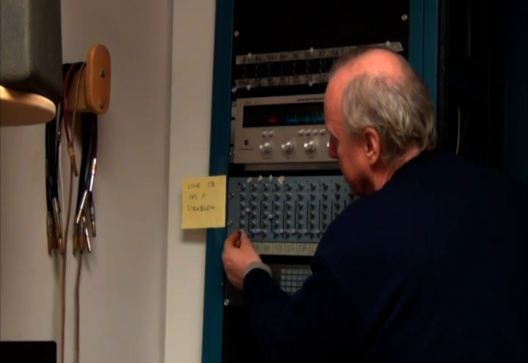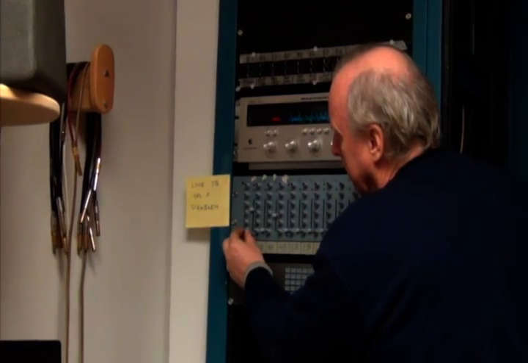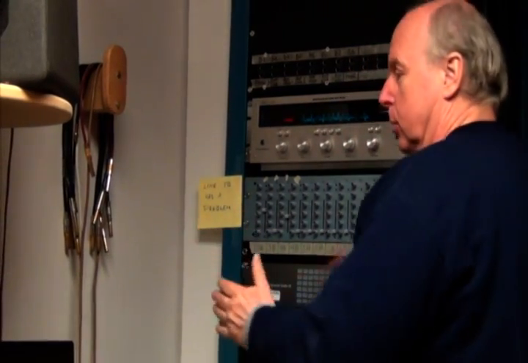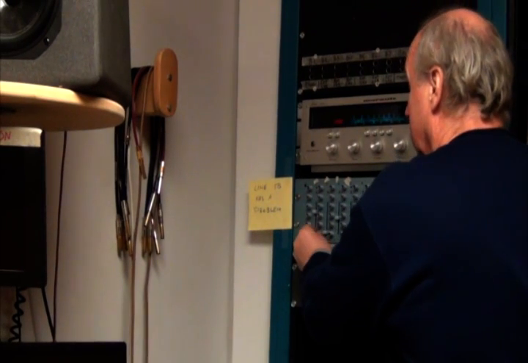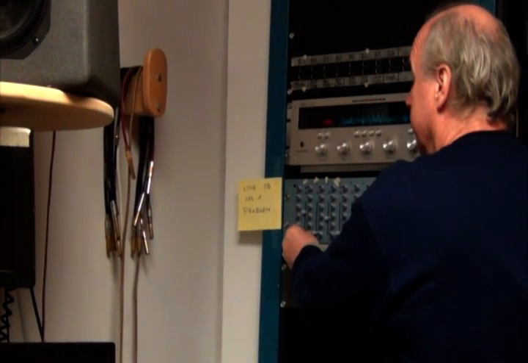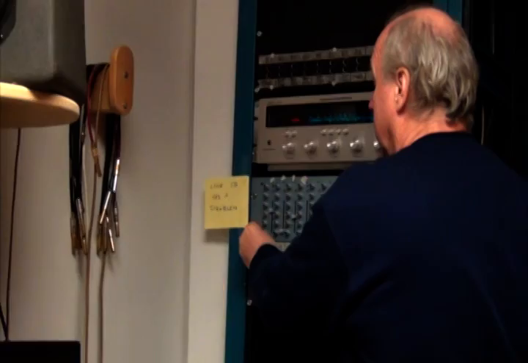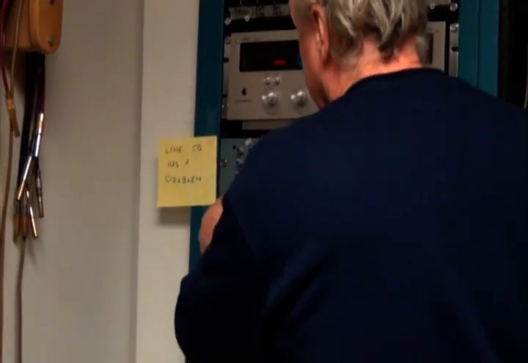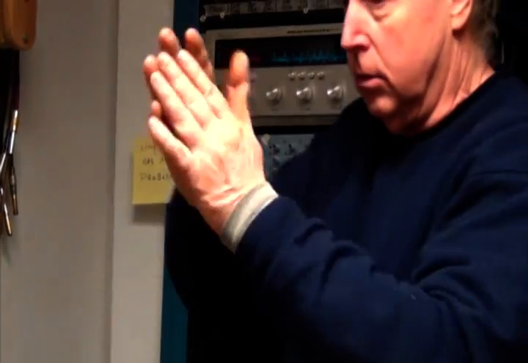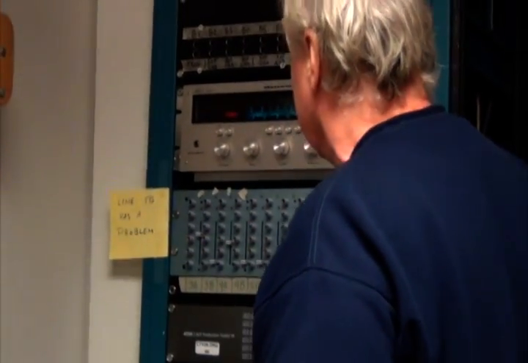Okay? This is your pan, which allows you to make it stereo. So in other words, you could make it a little bit loud. Let's say the guest, you make it a little bit louder, and then the host, you can make a little bit louder on that side. So in other words, the guest will sort of appear to that side, and there'll be a little bit of stereo effect in there.